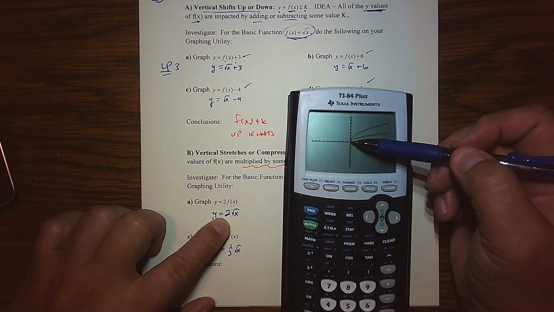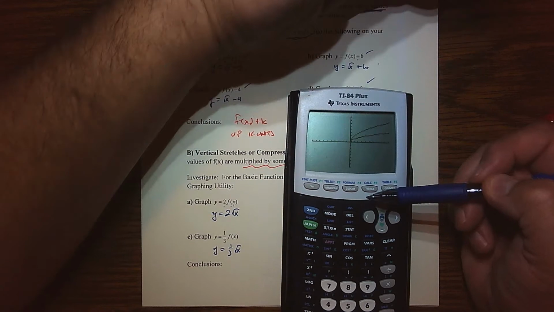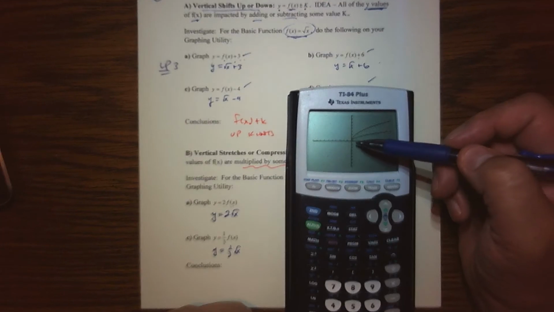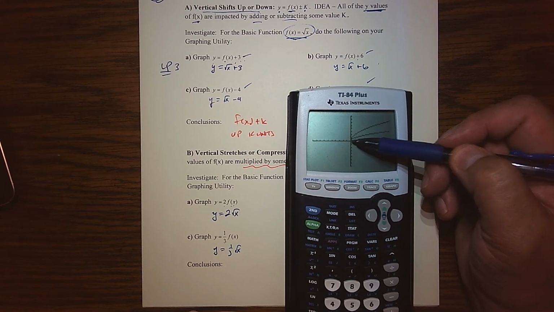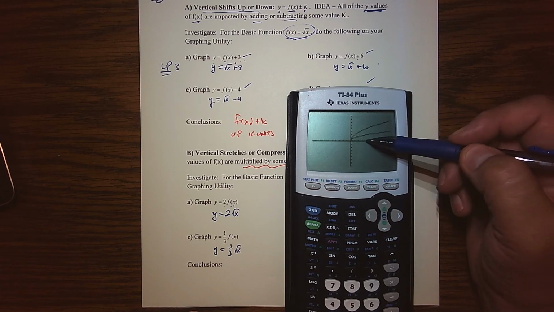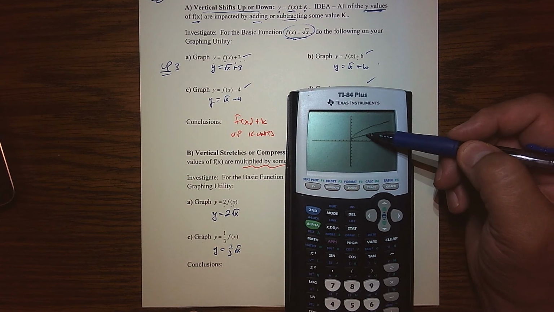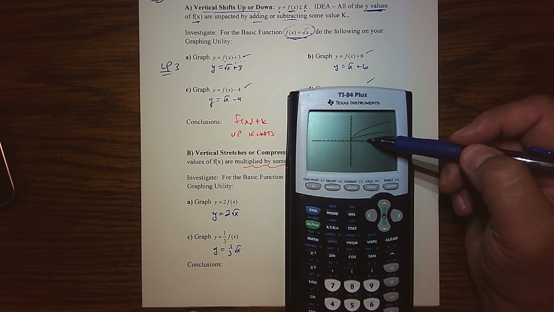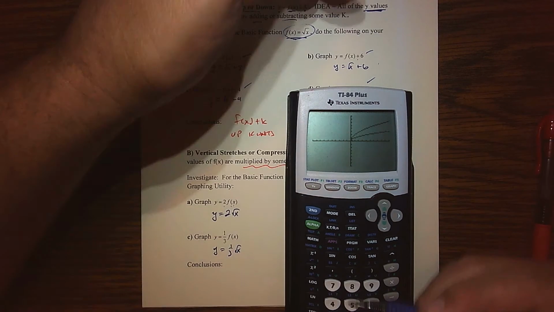Notice it's still going through 0, 0, but it's been stretched out vertically. So the y value here was 0, it stays at 0. The y value was 1, doubling it, it's now at 2. At 4, the output was 2, doubling it, it becomes 4. So it's been stretched out.